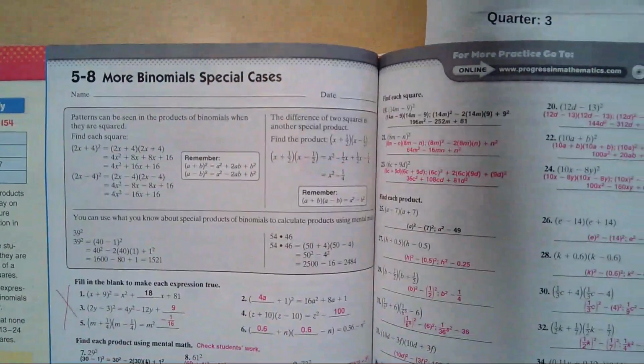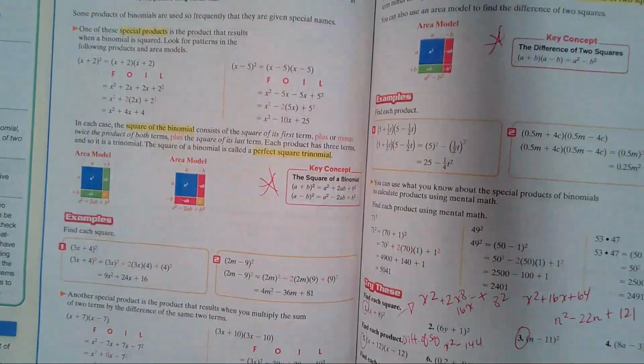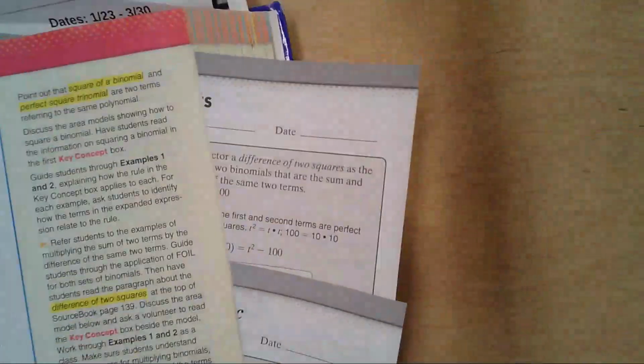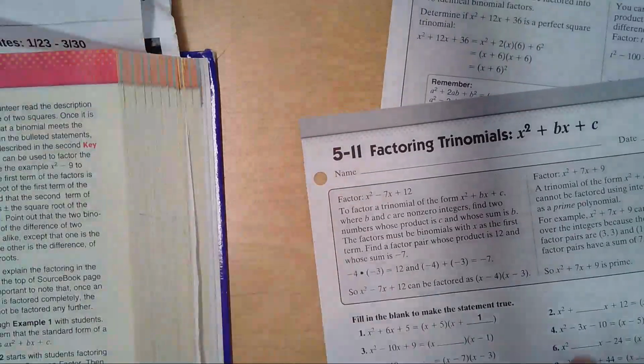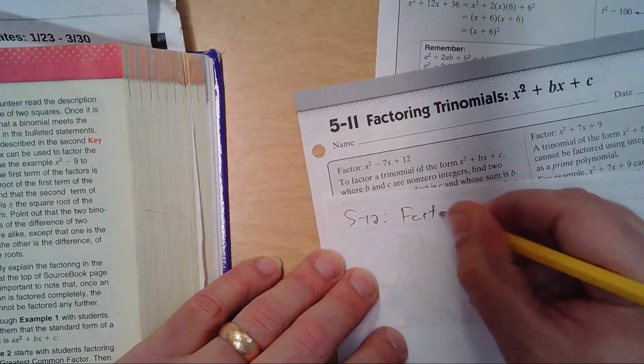But we went through 3 different formats back in lesson 5-8. Yeah, this was our lesson here. We went through, and so there were 3 different types. 512. We'll just go through those there.